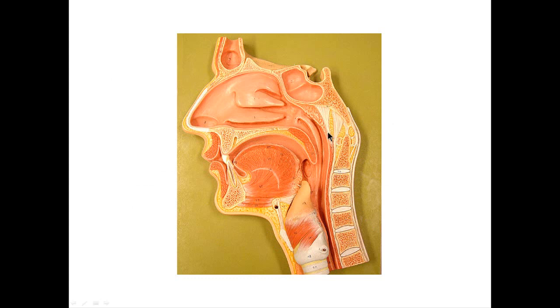All right, here's another model, and what we're going to do is look at some of the details here in the back of the pharynx. This is the pharynx. We can divide the pharynx into three parts here: a nasal pharynx, an oral pharynx, and a laryngeal pharynx, all behind the given named regions. And then that ends in the esophagus.